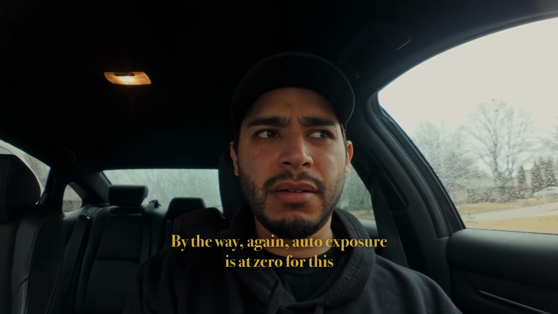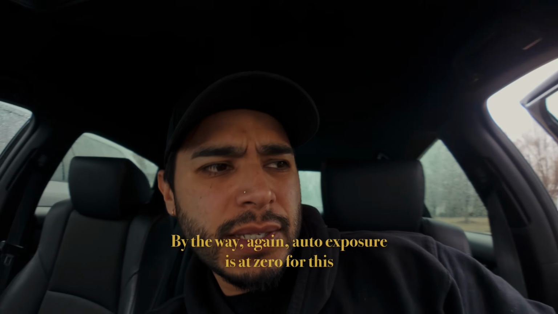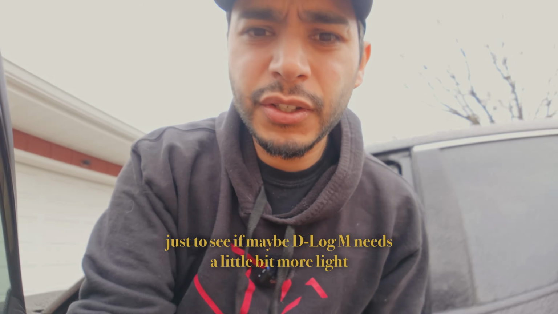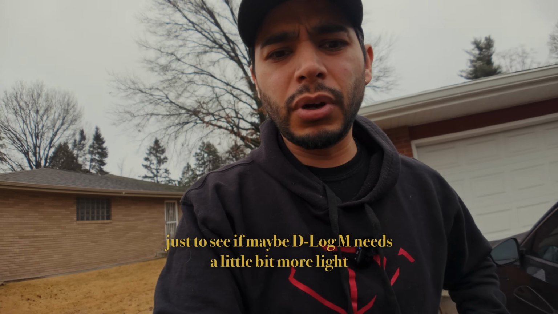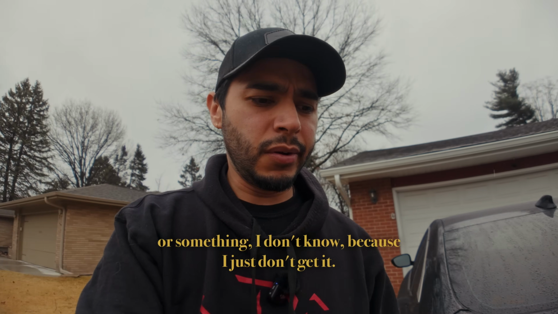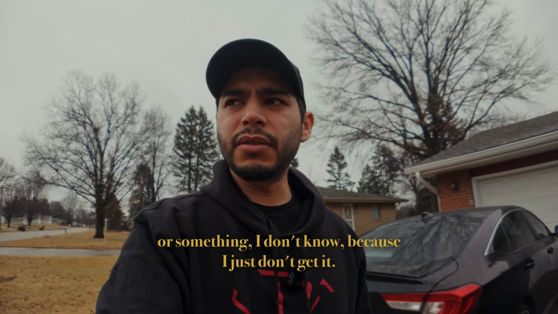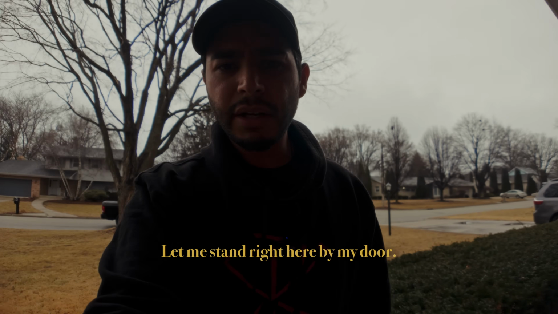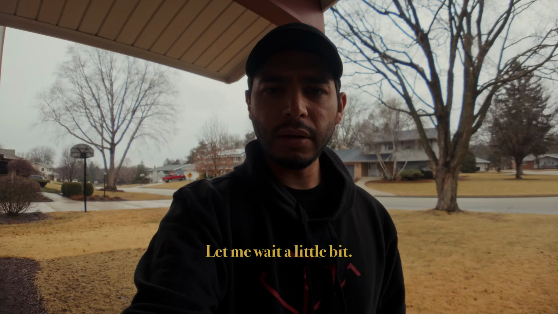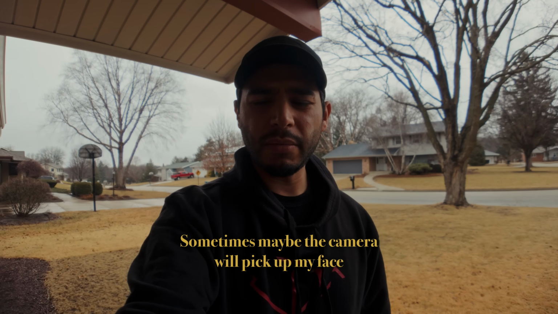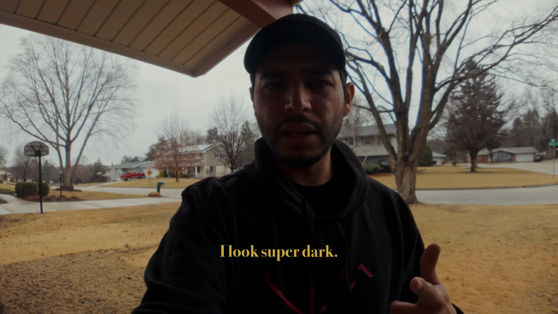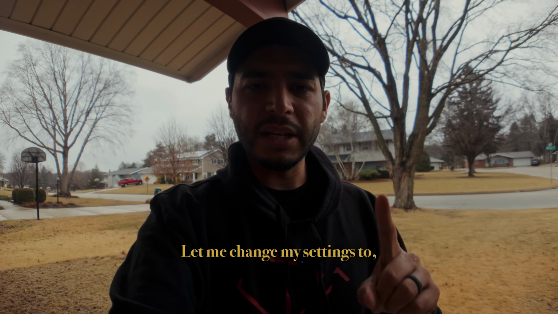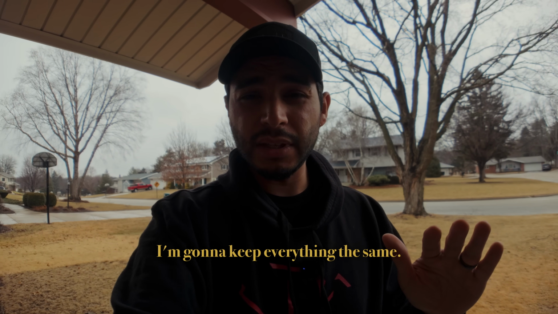By the way, again, auto exposure is at 0 for this, just to see if maybe DLOG M needs a little bit more light or something. I don't know, because I just don't get it. Let me stand right here by my door. Let me wait a little bit. Sometimes maybe the camera will pick up my face and the whole background looks exposed correctly. I look super dark.